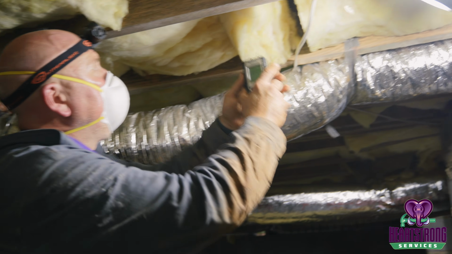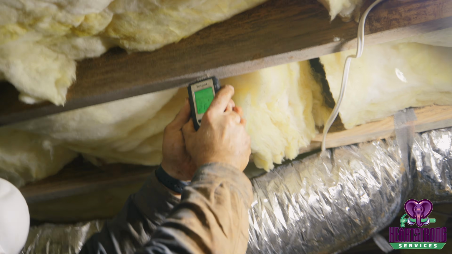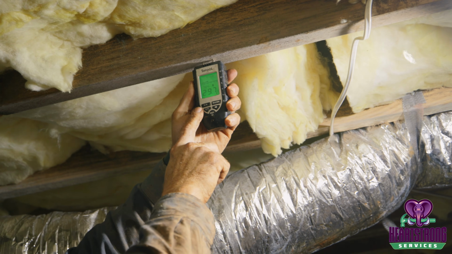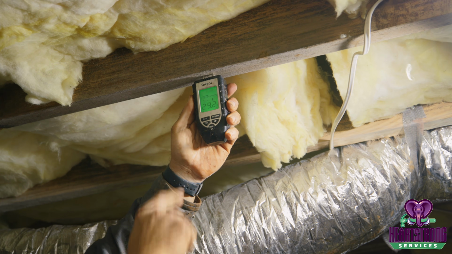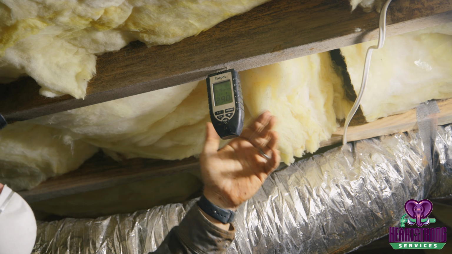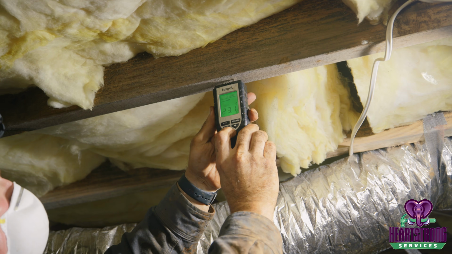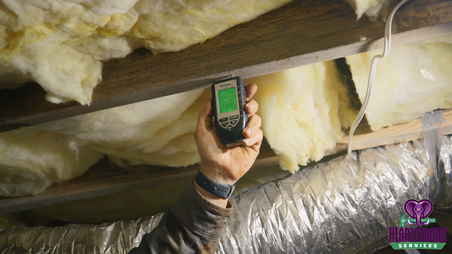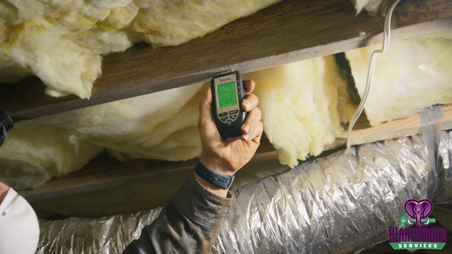So let's take a look and see what the wood moisture content is inside here. We can clearly see it's over 20%. Matter of fact, it's getting close to, oops, sorry, let me light it back. It's getting close to 30% wood moisture content inside of the wood.